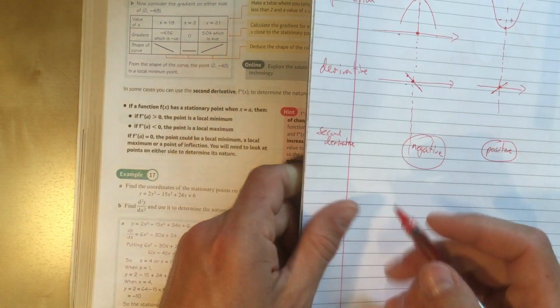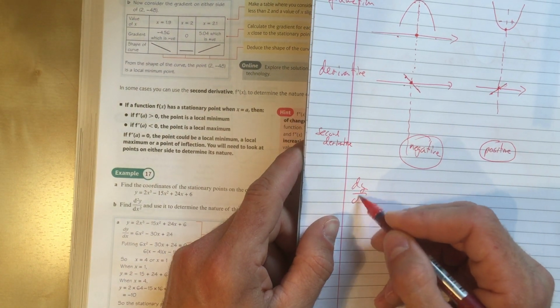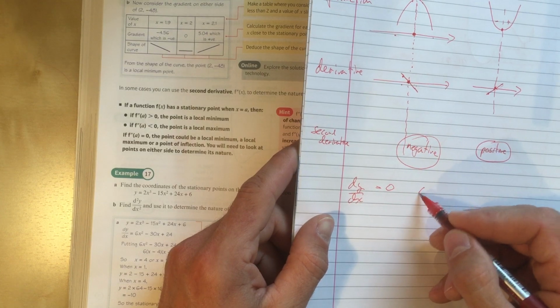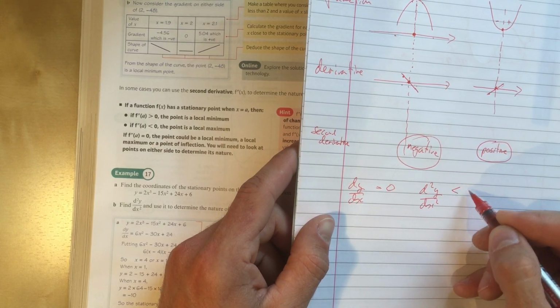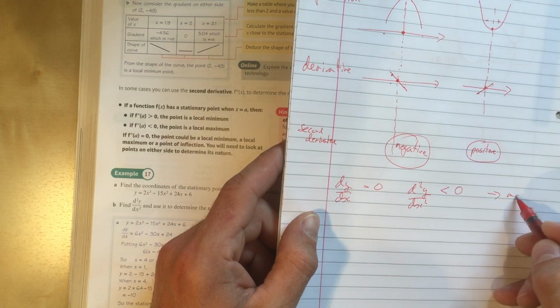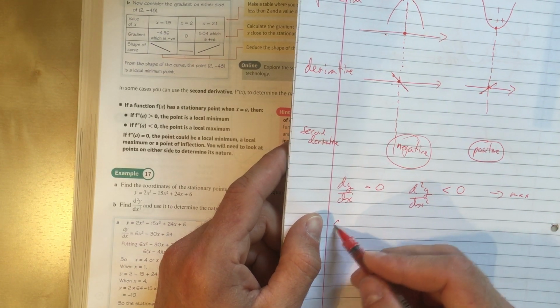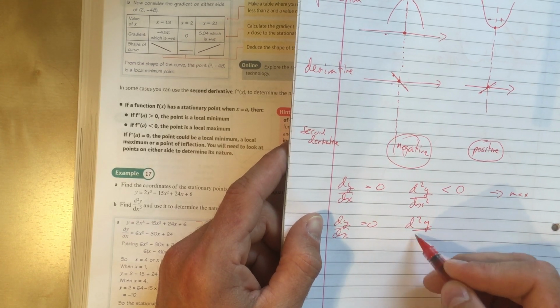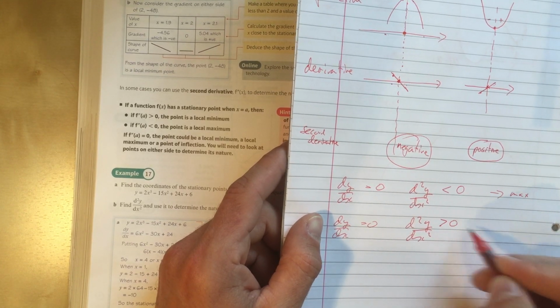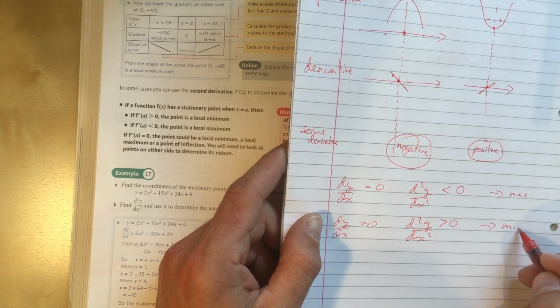So if I have dy by dx equals 0, and the second derivative d2y by dx squared is less than 0, I've got a maximum. If I've got dy by dx equals 0 and the second derivative greater than 0, I've got a minimum.